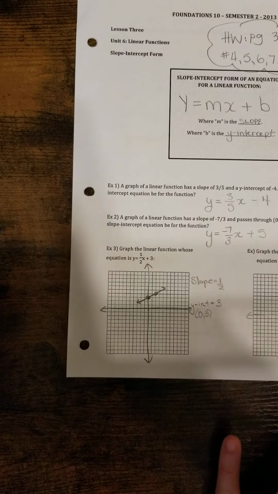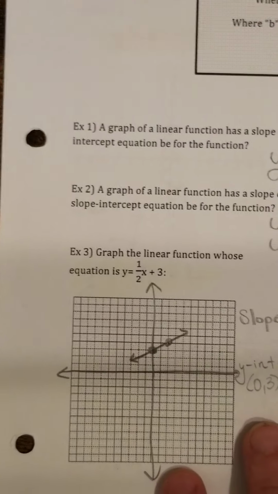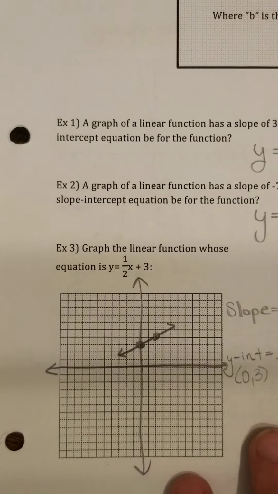Okay. Graph the linear function whose equation is y equals 1/2 x plus 3. So I know that the number here is where I cross the y-axis. So I just found +3 on the y-axis. 1, 2, 3. That's how I got that point right there. Then from there, I knew my slope was 1/2, which is my rise over run.